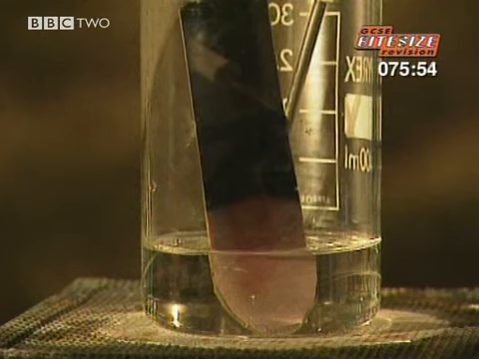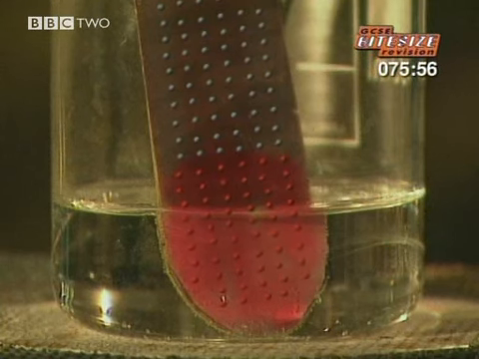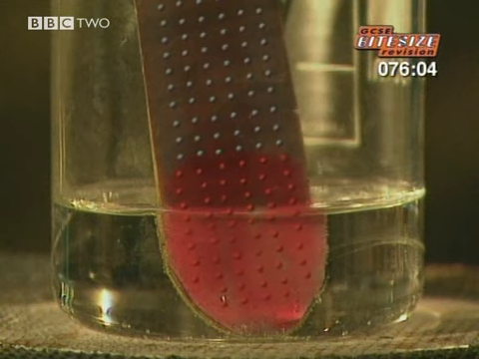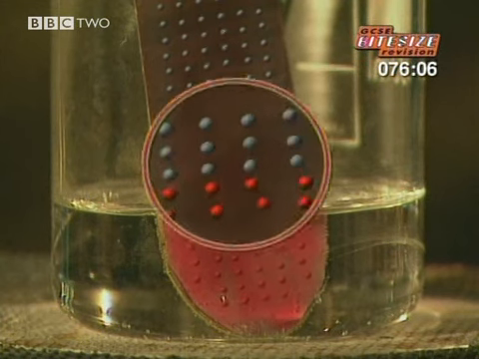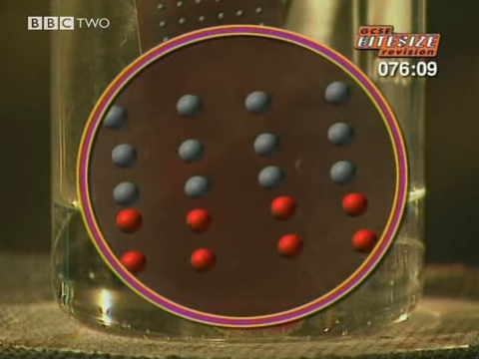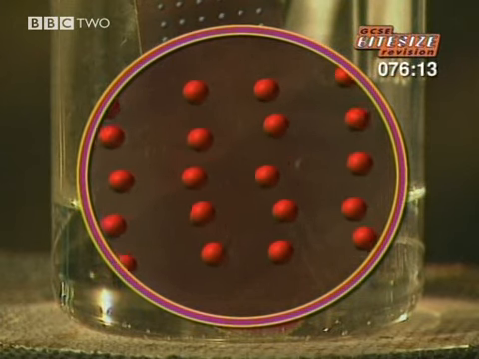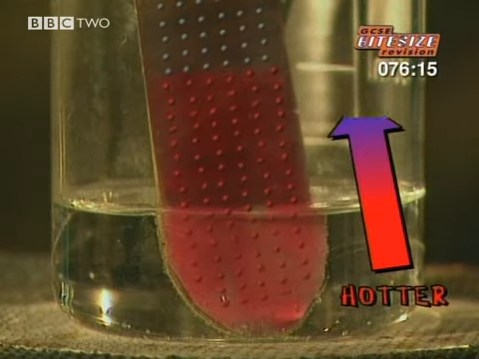But what is actually happening? Particles in a solid are vibrating all the time. How much depends on how hot they are. More energy means more vibration. The metal bar is heated at the bottom and the energy moves from one particle to the next, making each in turn vibrate faster. The energy always moves from hot areas to cooler ones.